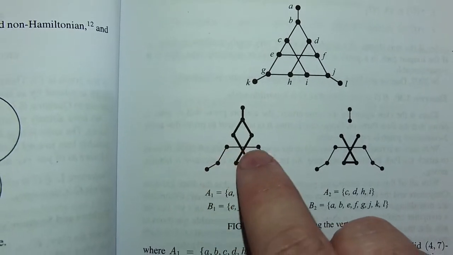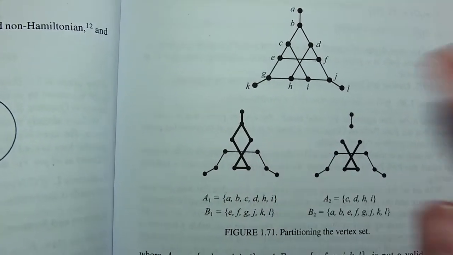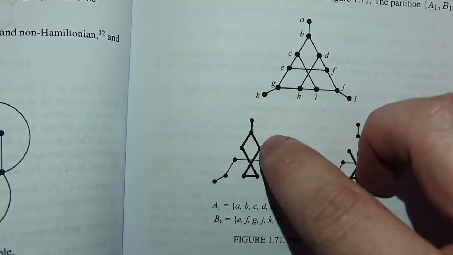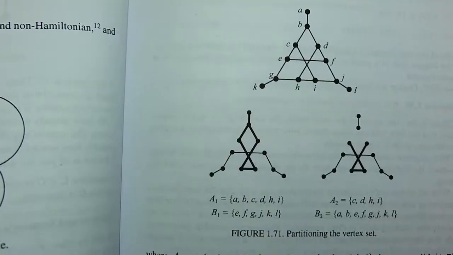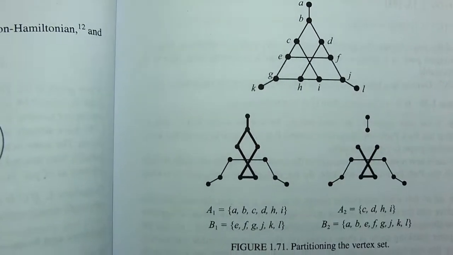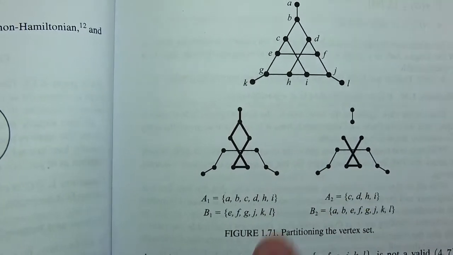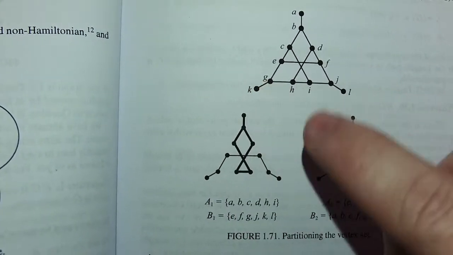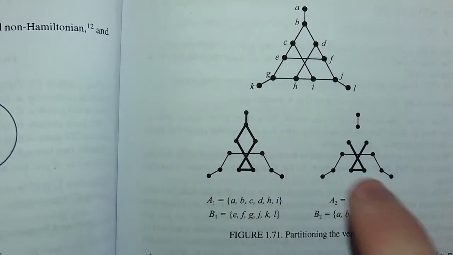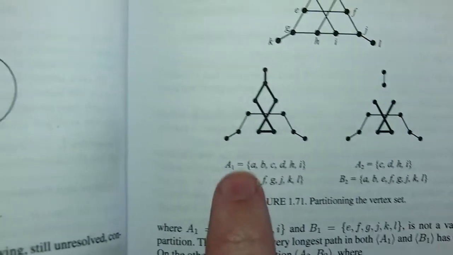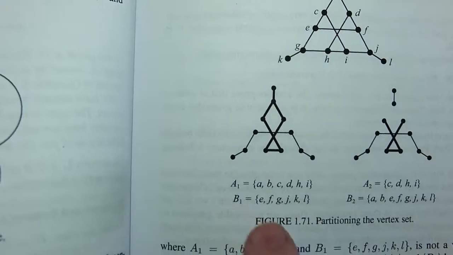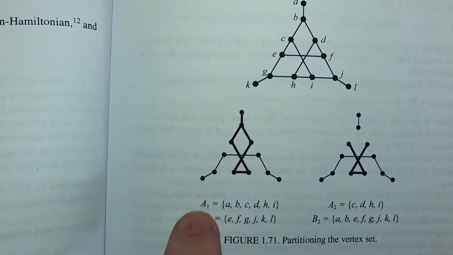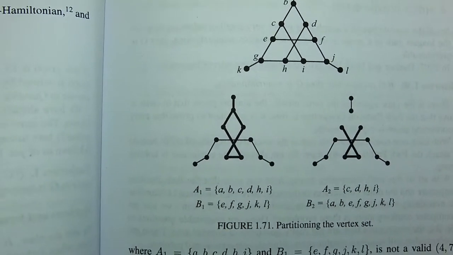It's going to have 6 vertices. Sorry, I'm counting the vertices here. I think I was counting edges when I started out, but I ended up counting vertices, so that might have been confusing as my finger was pointing around. In the longest path here, there are 6 vertices. Here there are also 6 vertices. So for both A1 and B1, the detour order for the induced subgraph is 6 in both cases.